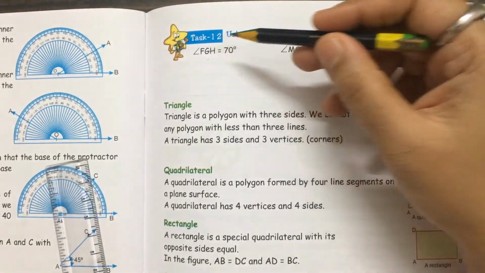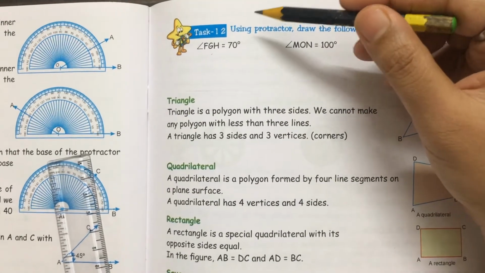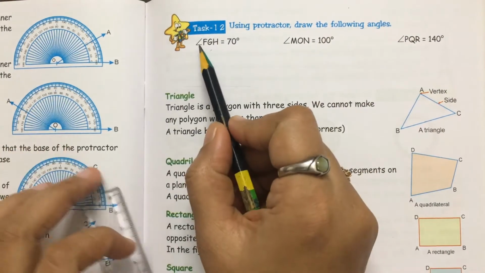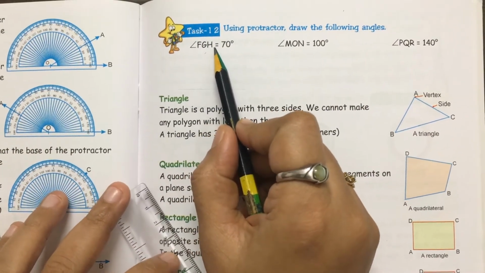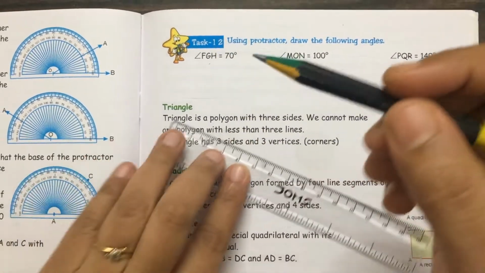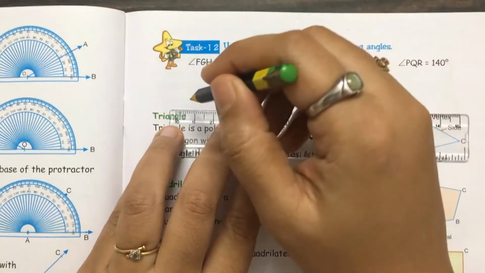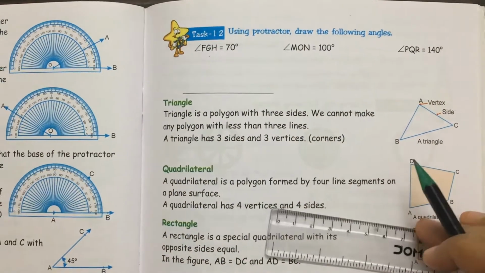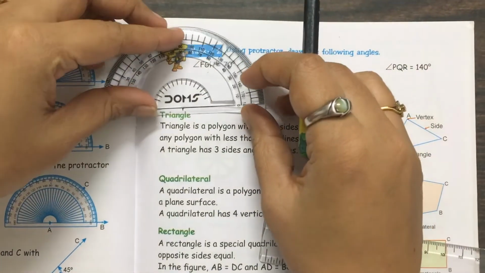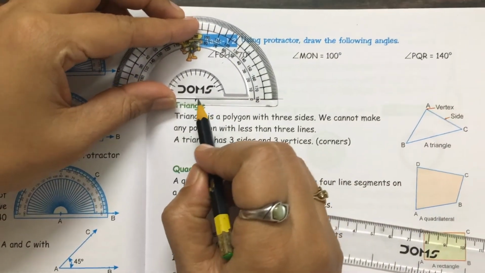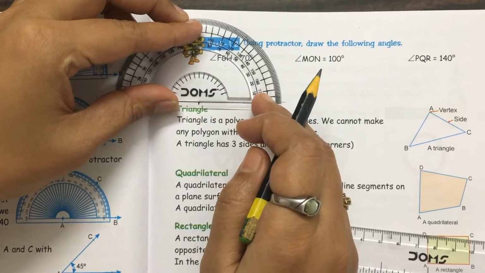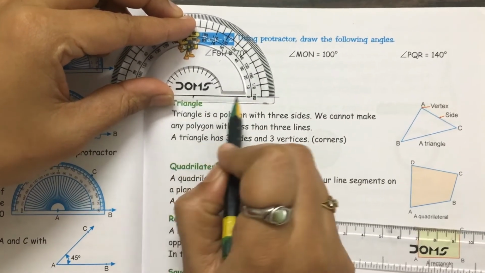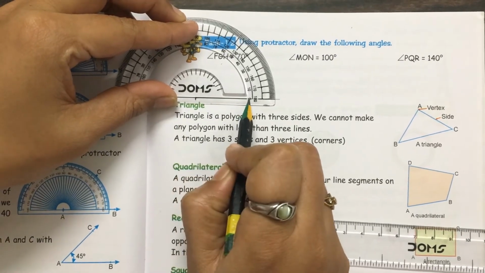Moving to task 12 in page number 71. Using protractor, draw the following angles. First, we are going to draw the angle FGH, which is equal to 70 degrees. To draw an angle, first we have to draw a straight line like this. Now, I am going to take the protractor and keep the starting point at the center of the protractor, and make sure the line is straight and it should coincide with the baseline.